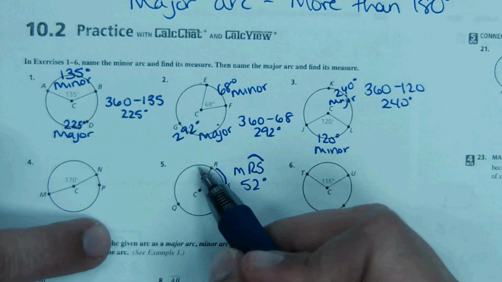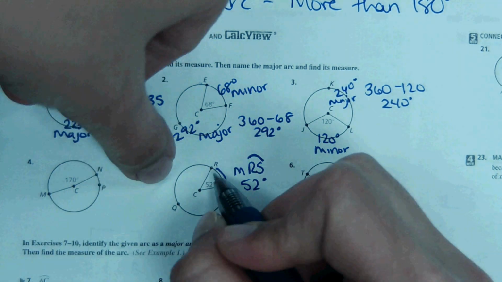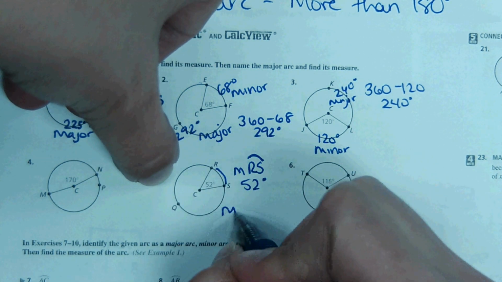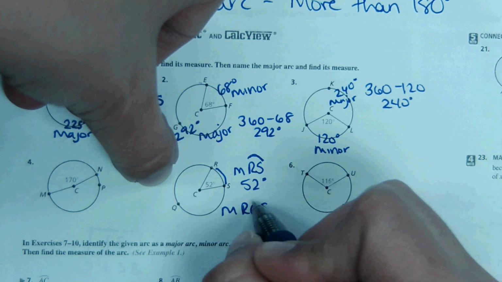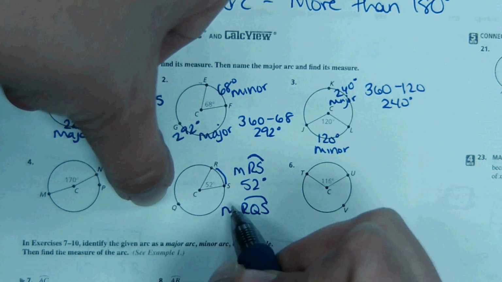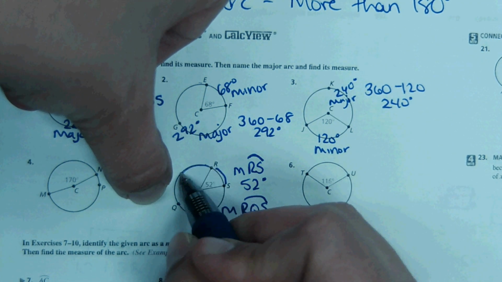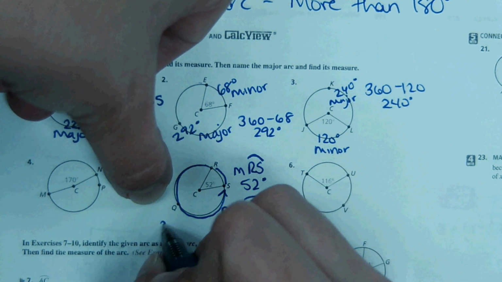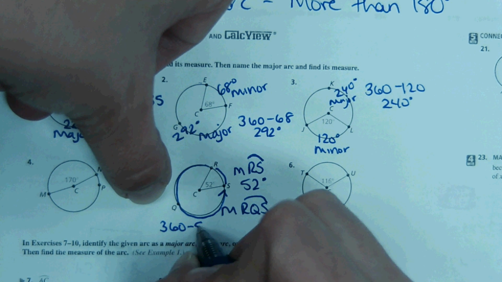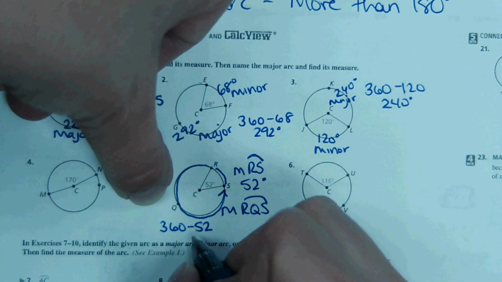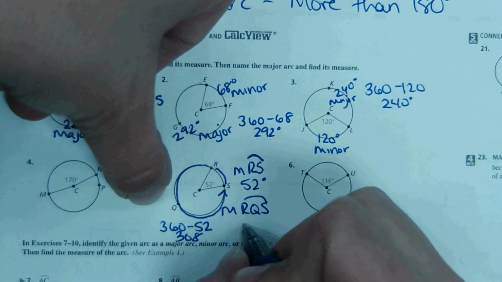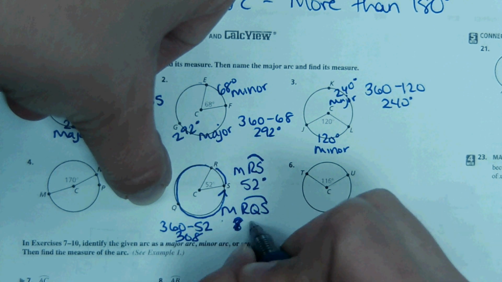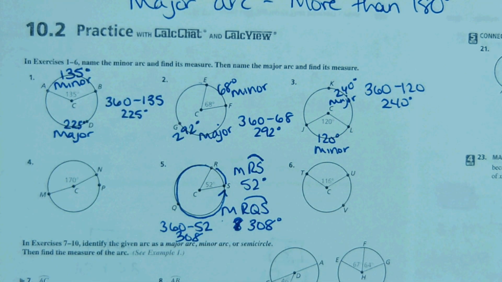If they wanted you to go the other way around, they would say measure of arc RQS, because that would include this point, and you connect the dots just like you would with an angle. RQS would mean all the way around the major arc, and to find that you do 360 minus 52, which is 308. So that would be 308 degrees.